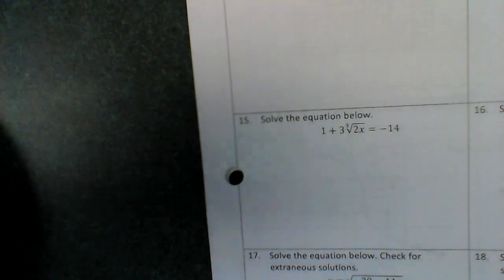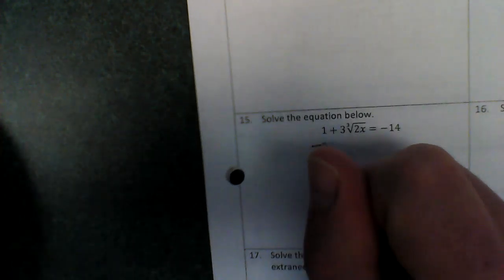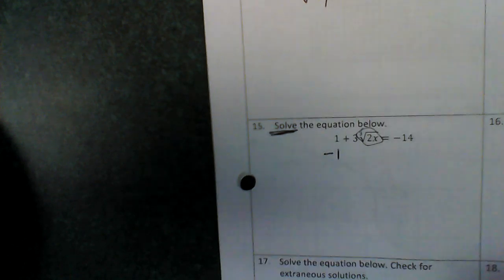Alright, moving on to our last section here. So we need to solve. That's our goal here, solve for x. Get the x by itself. You need to isolate the radical first. So on the outside we have an addition and we have a multiplication. Reverse order of operations is you have to take care of the addition. Well, you're adding 1, 1's positive, so we subtract 1.